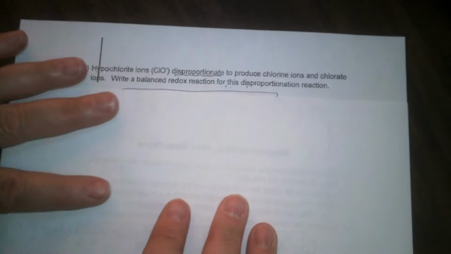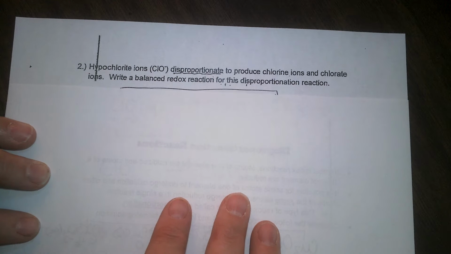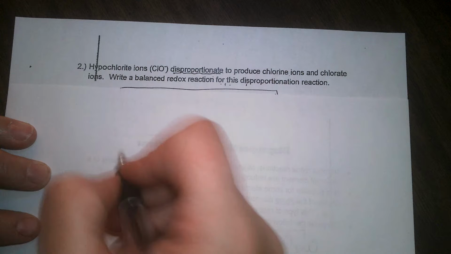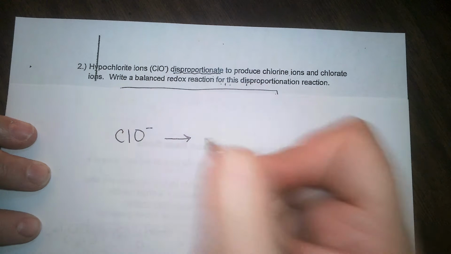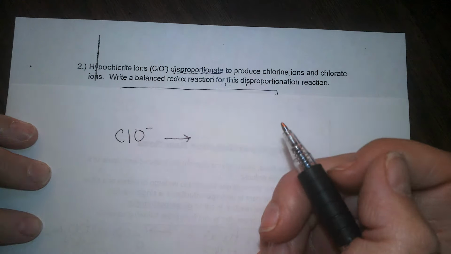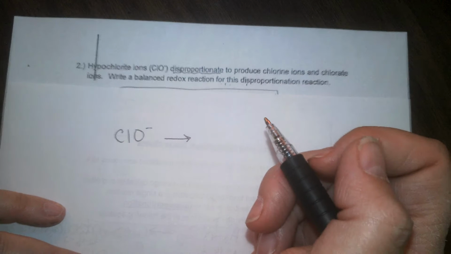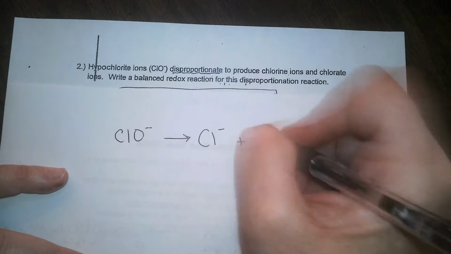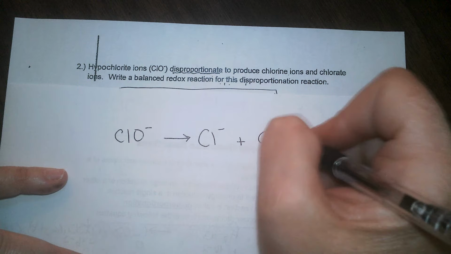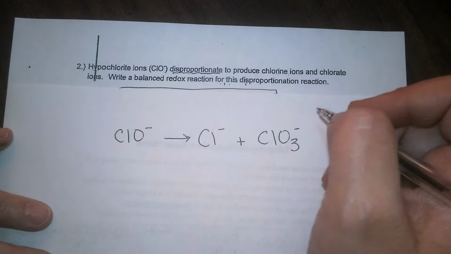Let's look at this question. Come back into focus. Let's read this more closely than what Mrs. Pierre did. Hypochlorite ions disproportionate to produce, which looks like what? Yeah. And I did chlorine. I just saw the word chlorine and just went straight to Cl2.